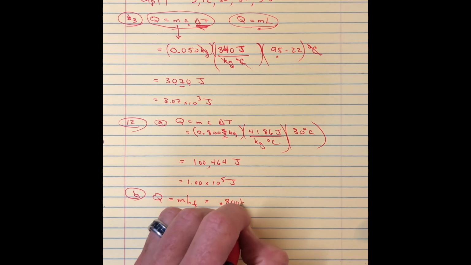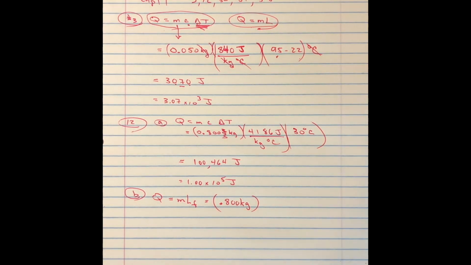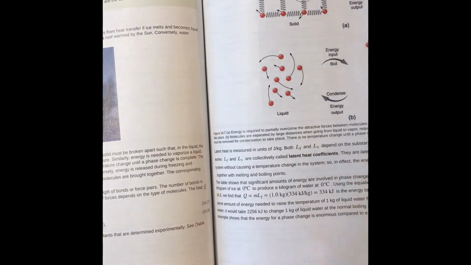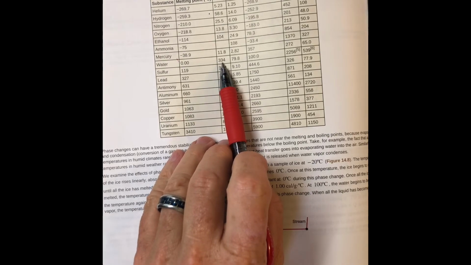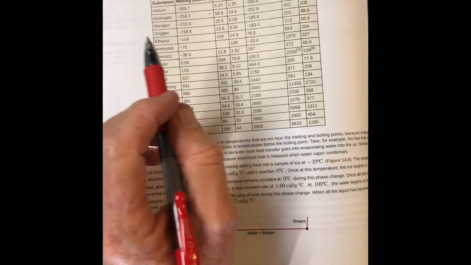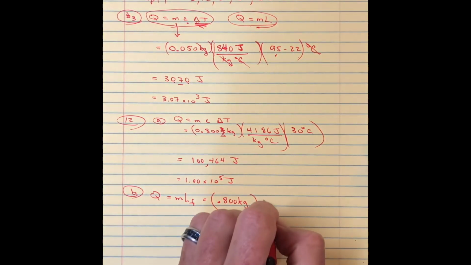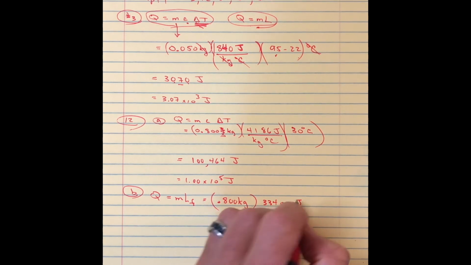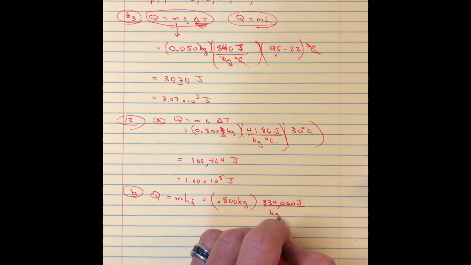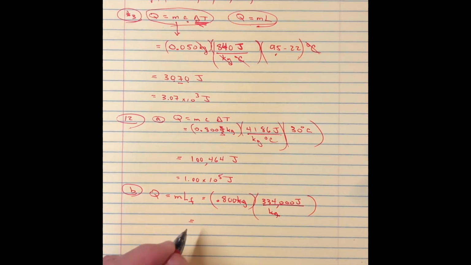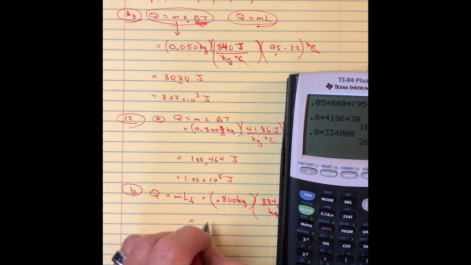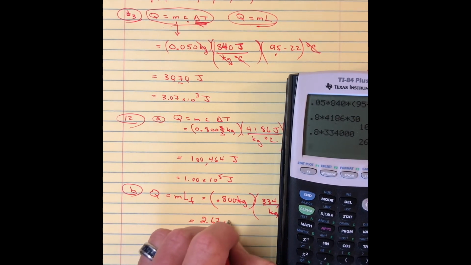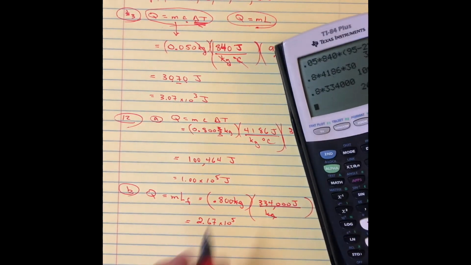Now, it's 0.800 kilogram. That's how many kilograms we have. But we need to go to table 2. Here it is. And look up water. And it is 334 kilojoules per kilogram. So this would be 334 kilojoules, so thousands of joules per kilogram, so that the kilogram cancels off. And so 0.8 times 334,000 making 2.67 times 10 to the 5 joules.